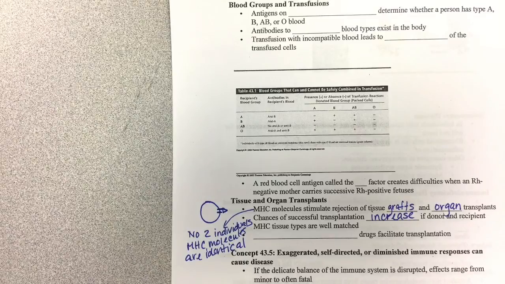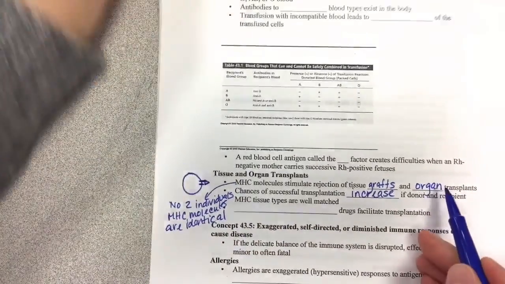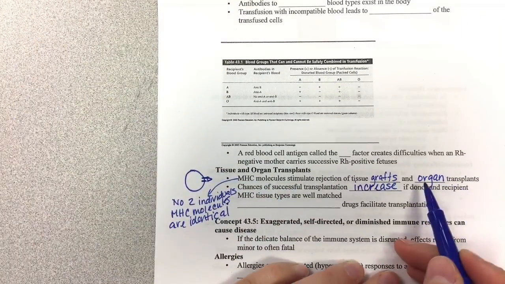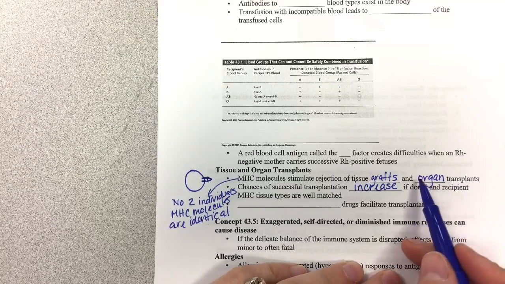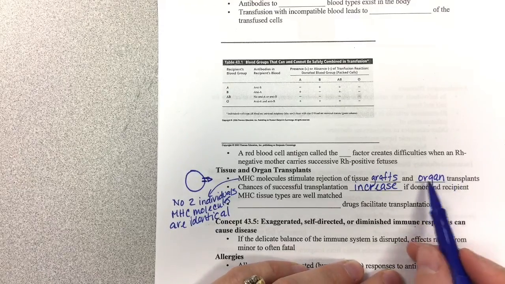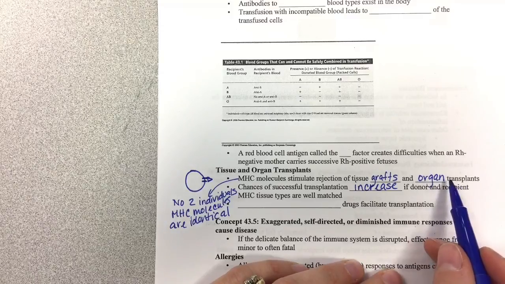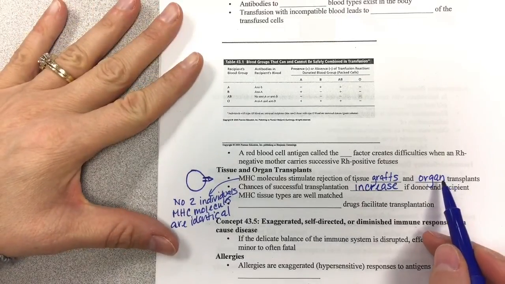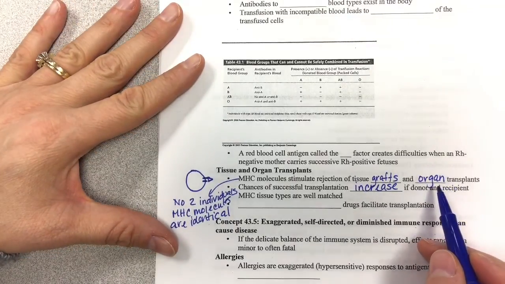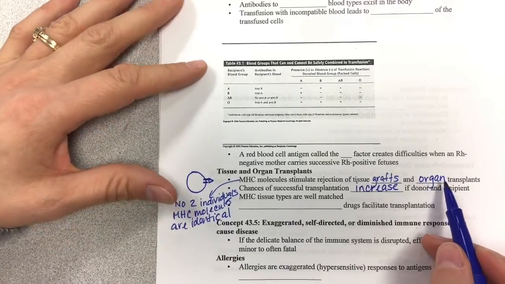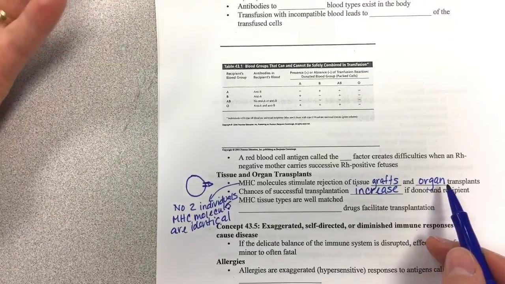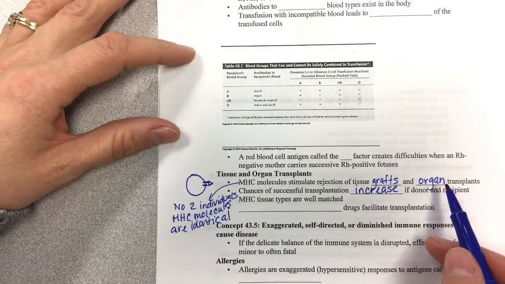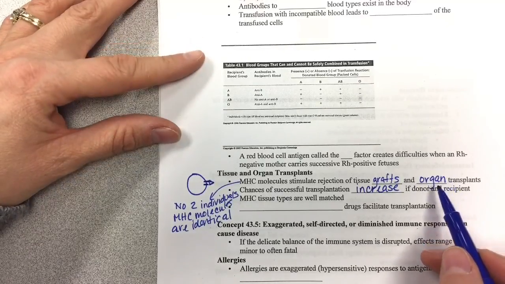When they find a well-matched person, usually for organ transplants, the person you're getting the organ from has passed away, and they test those MHC molecules. Let's say, for instance, my neighbor last year, it hasn't even been a year yet, got a liver transplant.